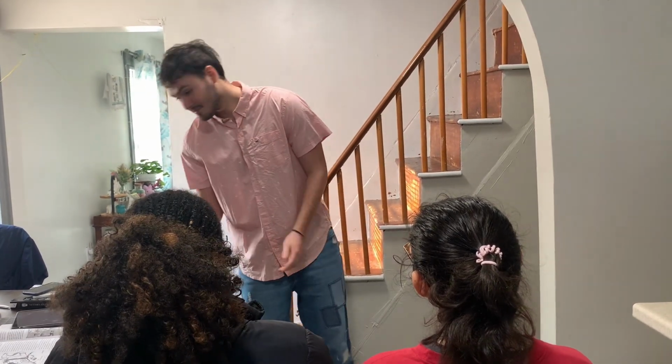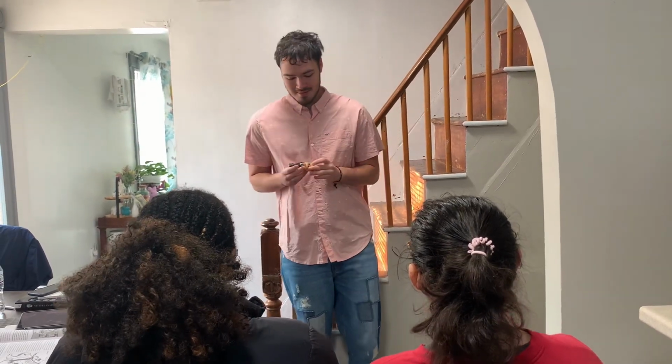To help you guys remember to annotate every time you read, I've come up with a fancy acronym. Quick, pass the delicious maple syrup. Boom. Whoa! What does that mean? Q is for question. P is for personal responses. D, draw pictures and or symbols. M, mark things that are important. And S, summarize what you have read.